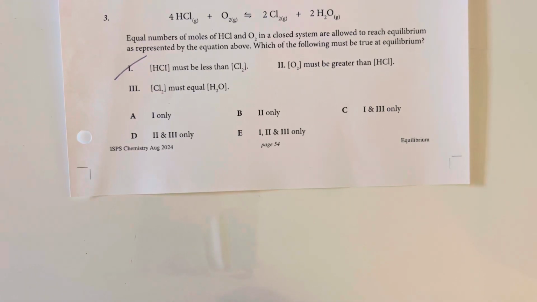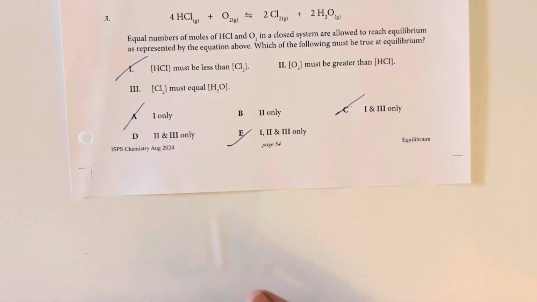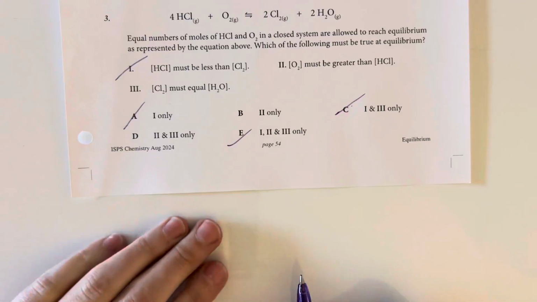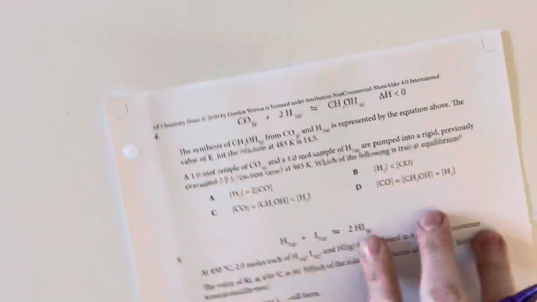And then statement 3 is that the concentration of chlorine must be equal to the concentration of water. So 2 and 3 are both true, so therefore D is going to be my answer choice there.